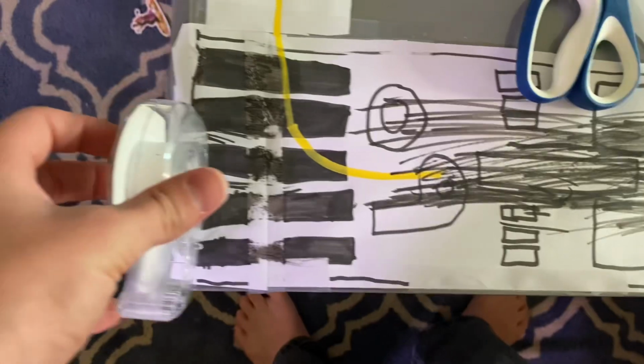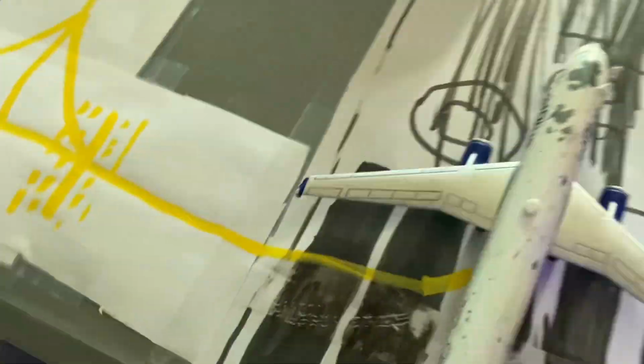You need the runway to be about as long as the wingspan of your biggest plane.